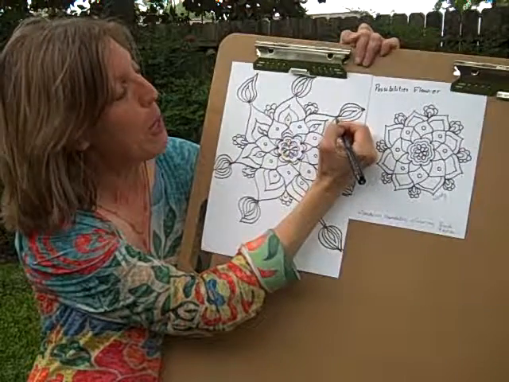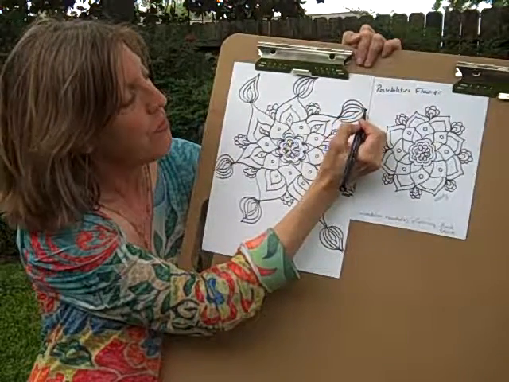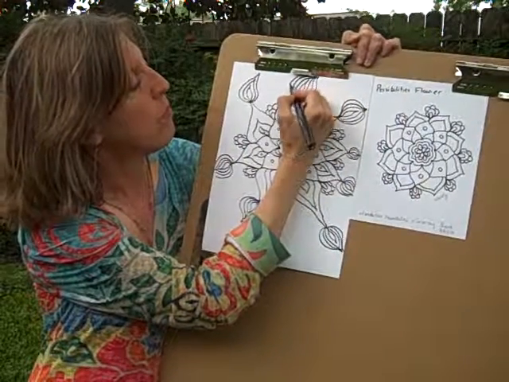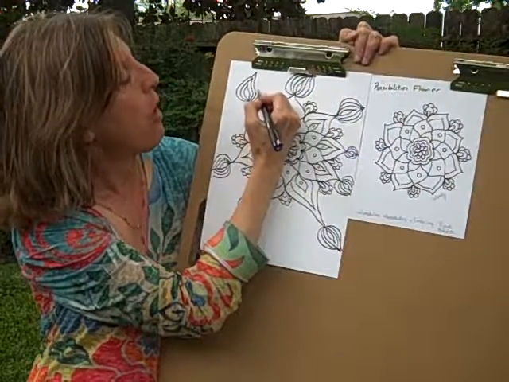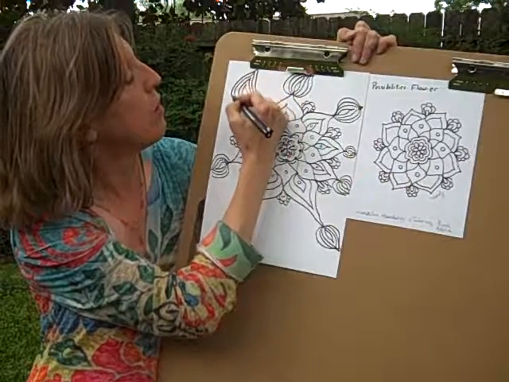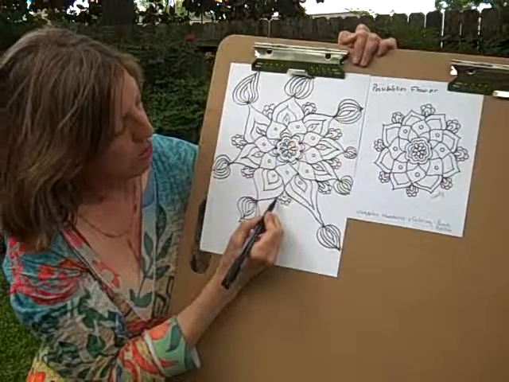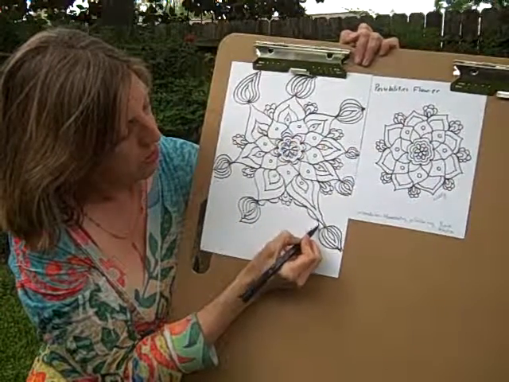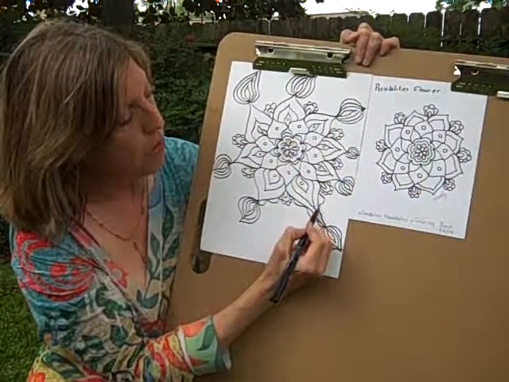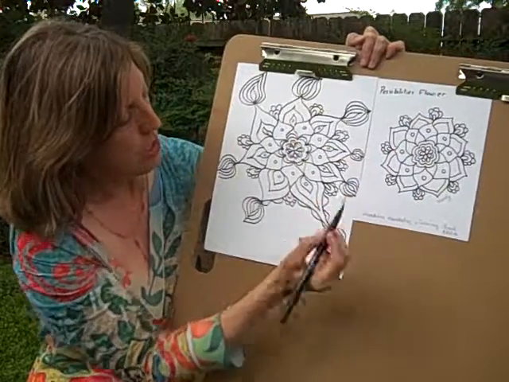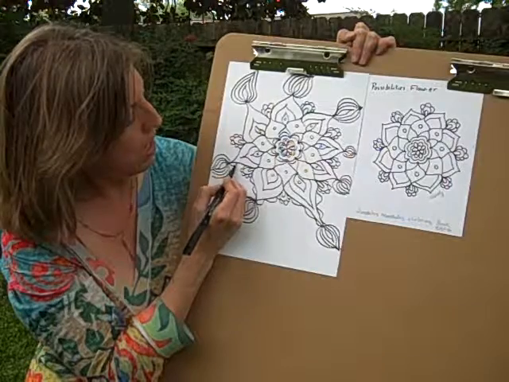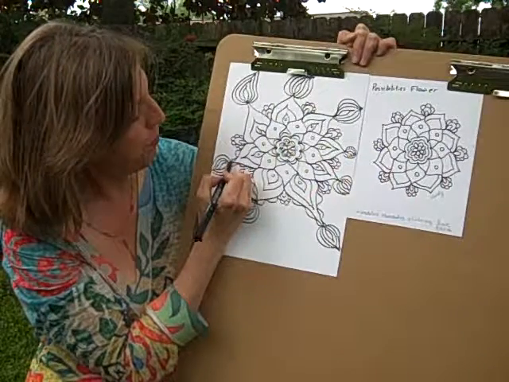Allow yourself to open up to the flow, to your creativity, to your possibilities. The more that you allow yourself to create art, the more it opens you up to your creativity in other areas of your life.